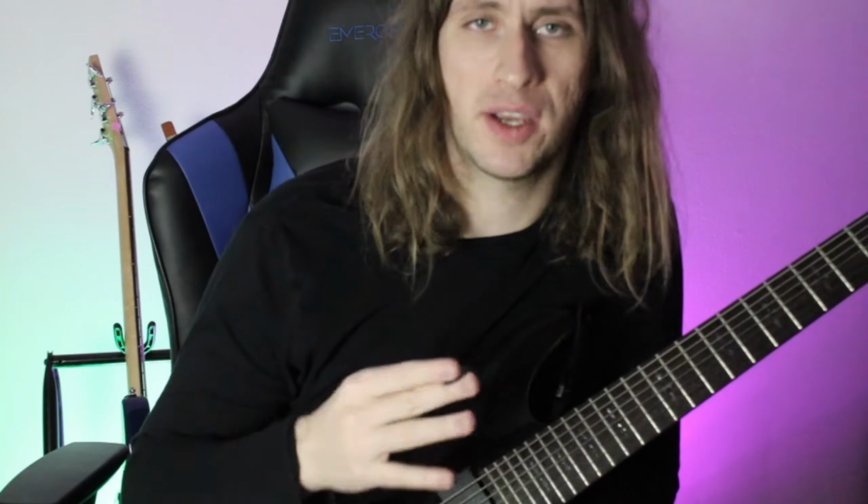There are more advanced stuff that we can do with this, with secondary dominant, secondary diminished chords, all that good stuff, but more on that later.